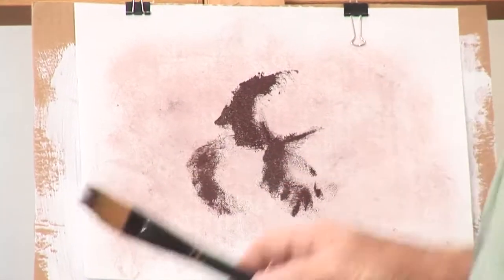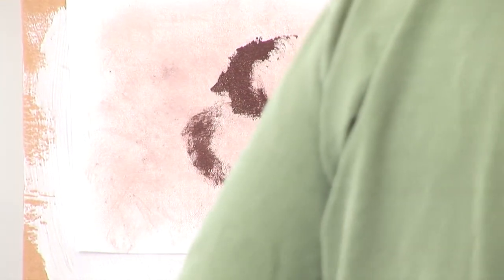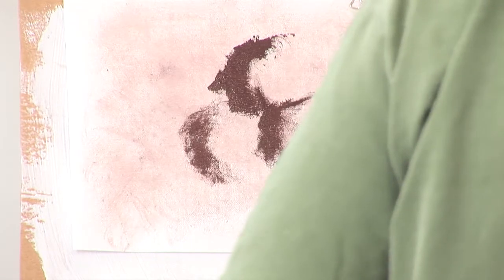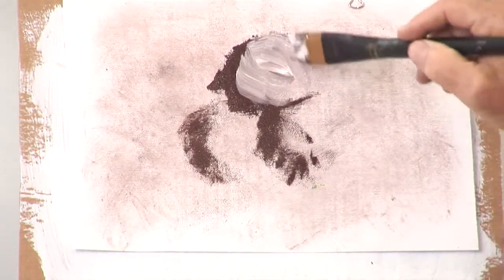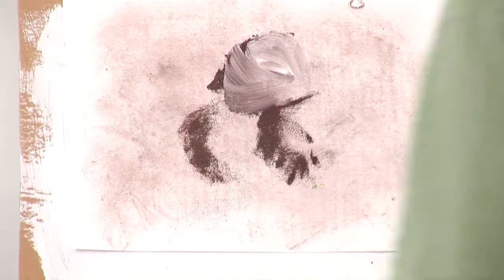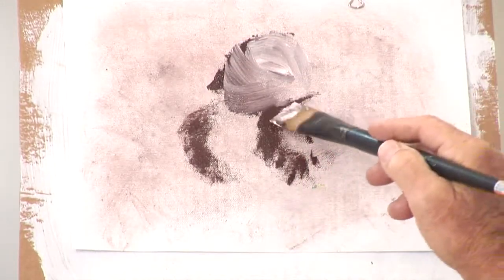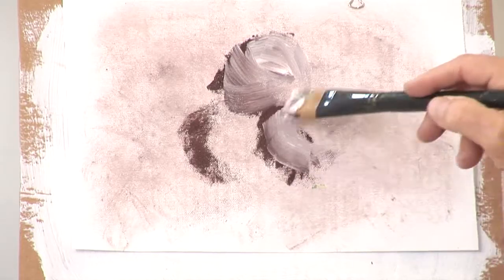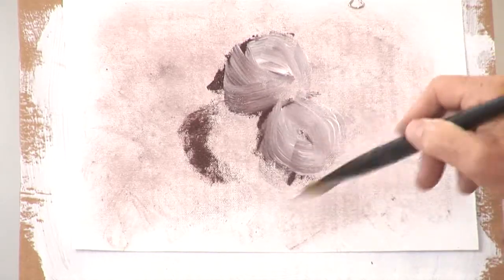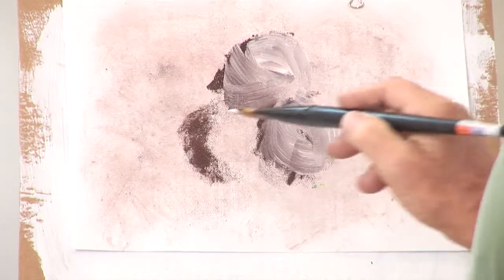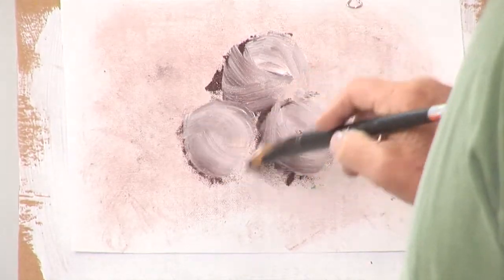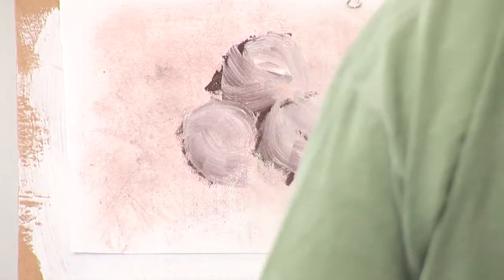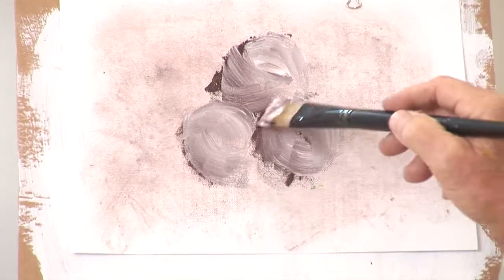This is simply a piece of practice paper here that I've done. I'm going to take some white now, lighten that dark mixture just to get the body tone of our tomato. Body tone of our oranges here. They're basically a tonal black and white sketch at this point. We'll add some color in just a moment. So I've got my three fruits here. Which one is in front of the other?